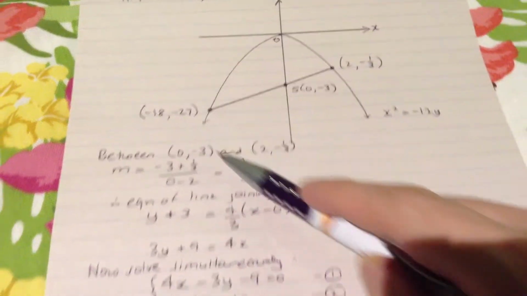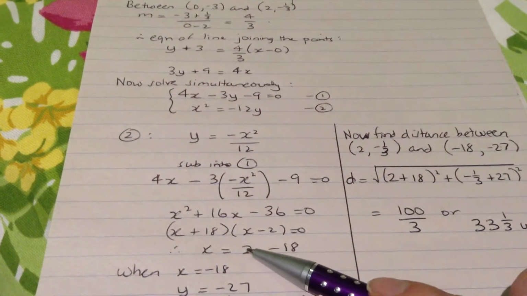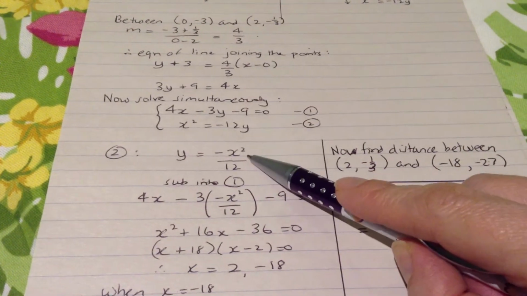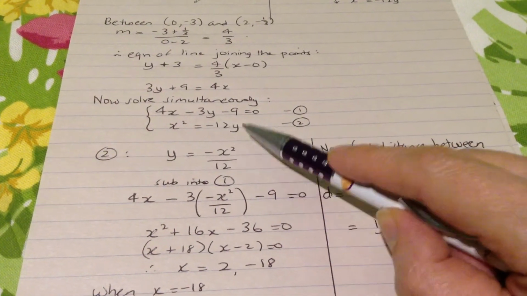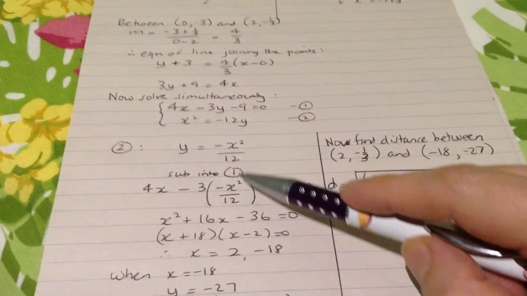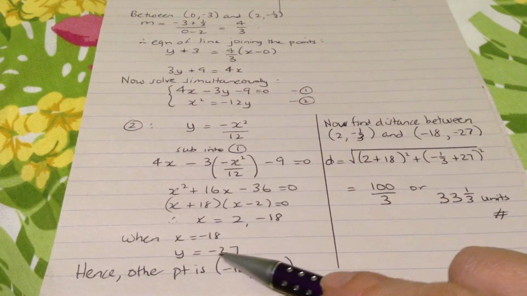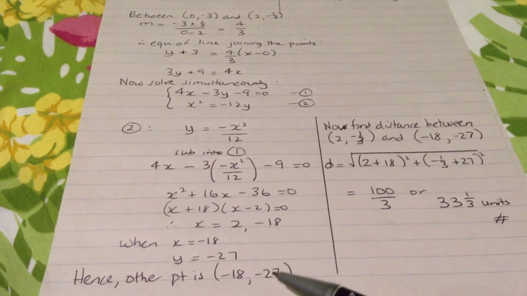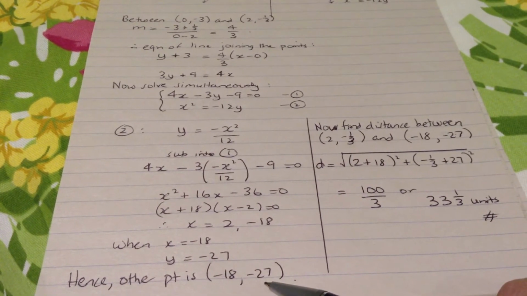To find the y value, you just take that x value and substitute it into this equation that we got from equation 2. On substitution, we end up getting that y equals minus 27. So that's my other point.